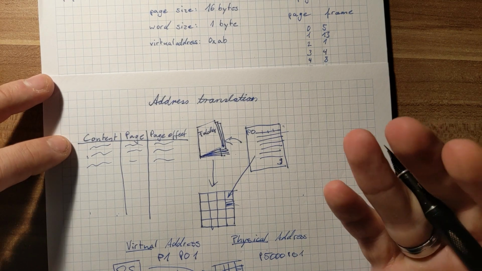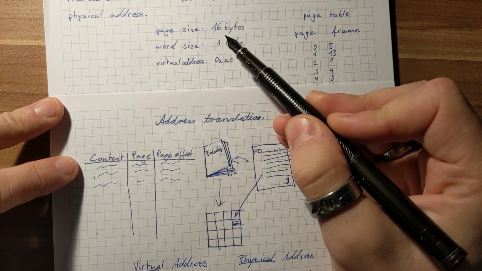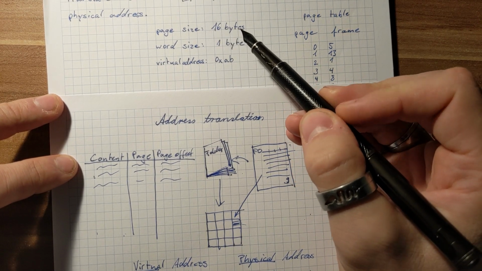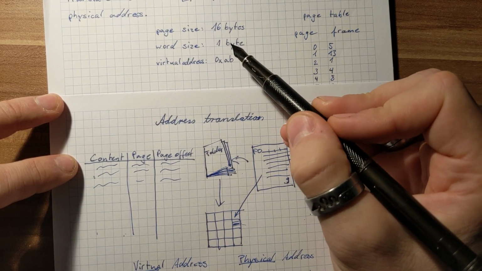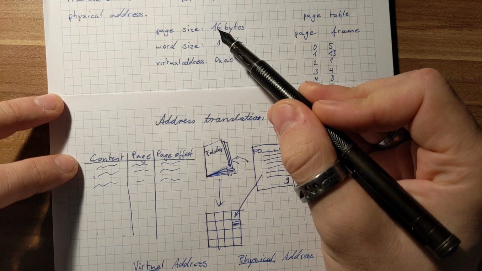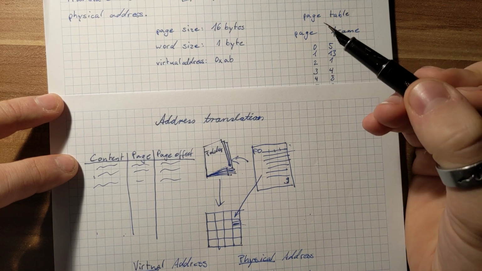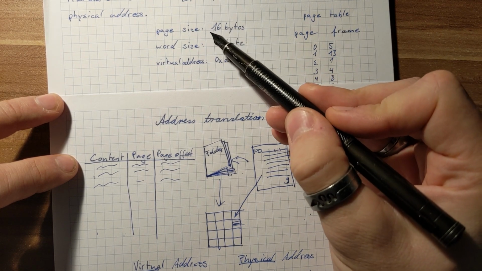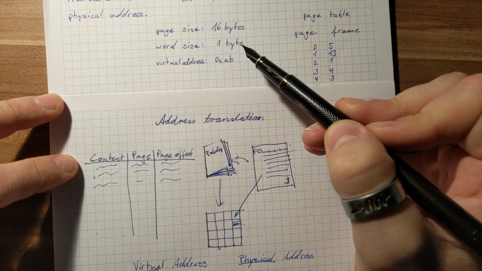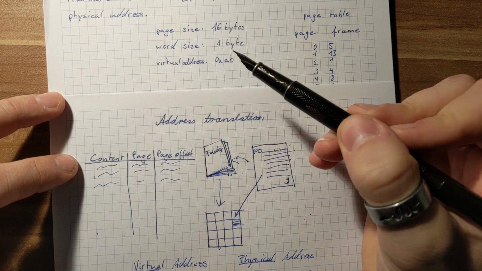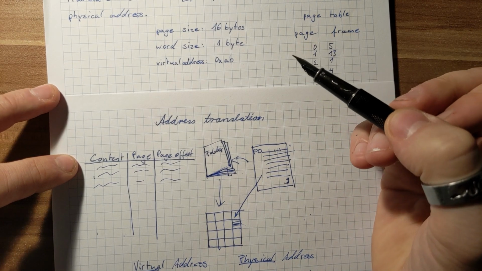Okay, so what can we do with that? If we have a page size that is 16 bytes big, and we have a word size where every word has 1 byte, that means that we have 16 words per page, right? Which also means we have 16 different possible addresses. Or if we have, for example, a page size of 256 bytes and a word size of 2 bytes, that would mean we have 128 words per page and therefore 128 different possible locations.